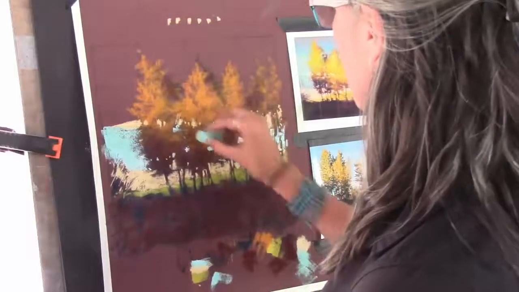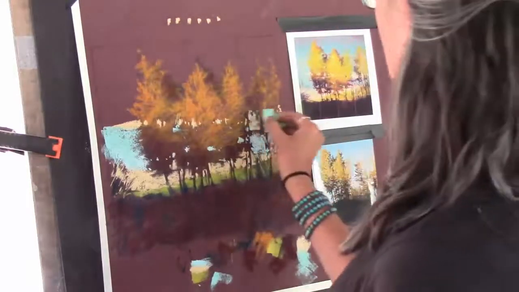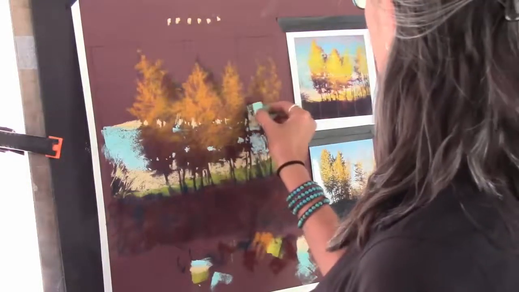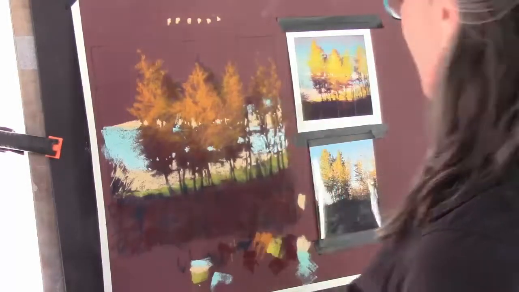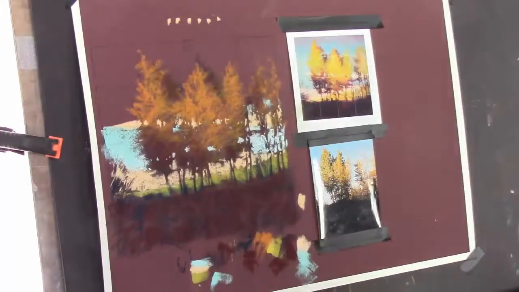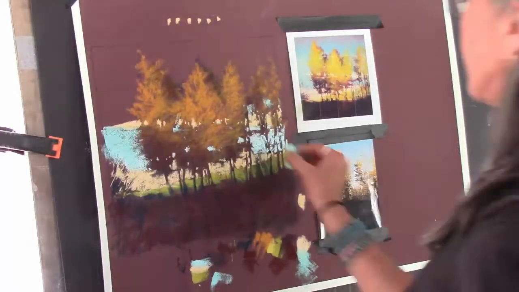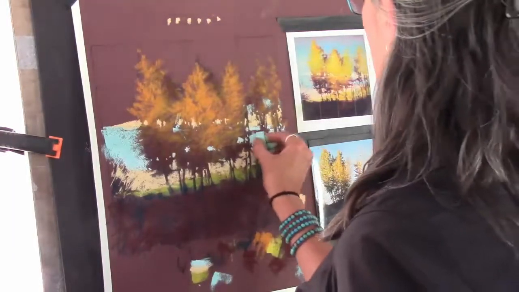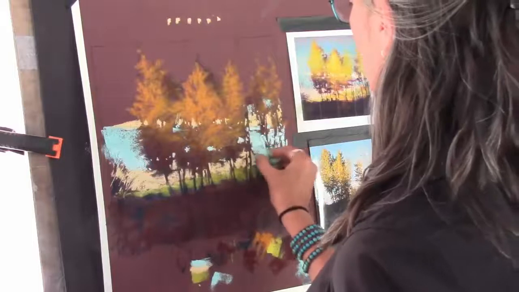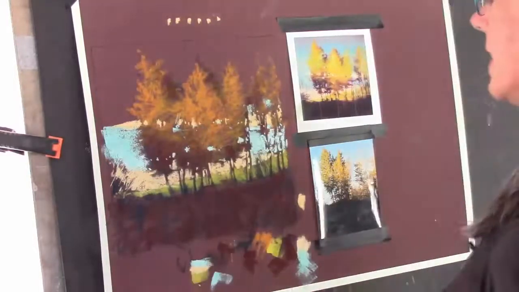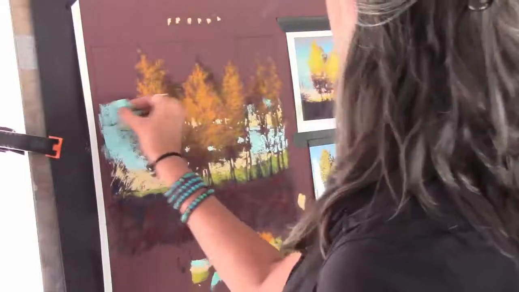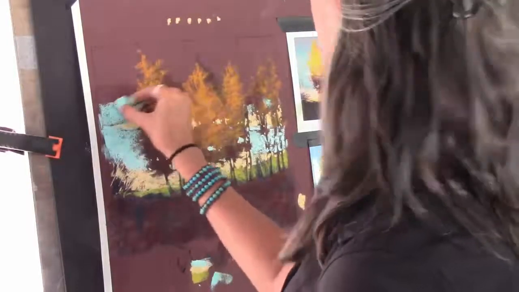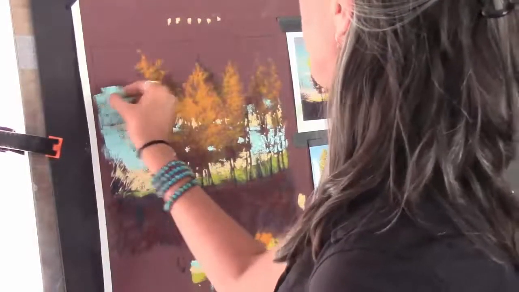I'm going to come up. Starting to get that quality of light that I want. All right. So now I'm going to go for it just a little bit more. I'm going to pull this up.